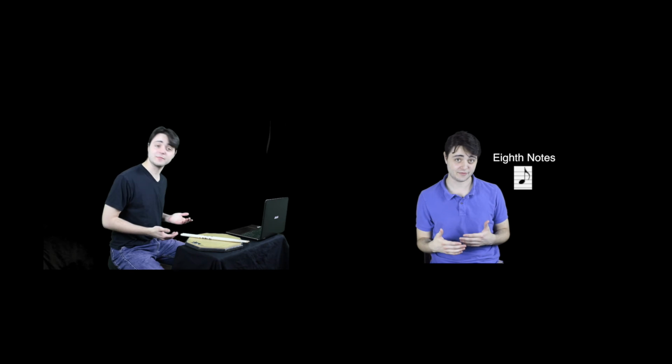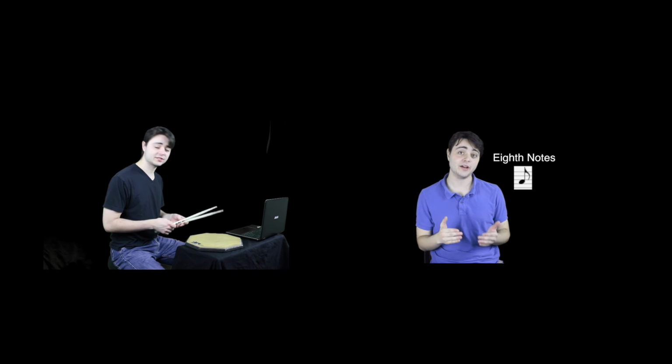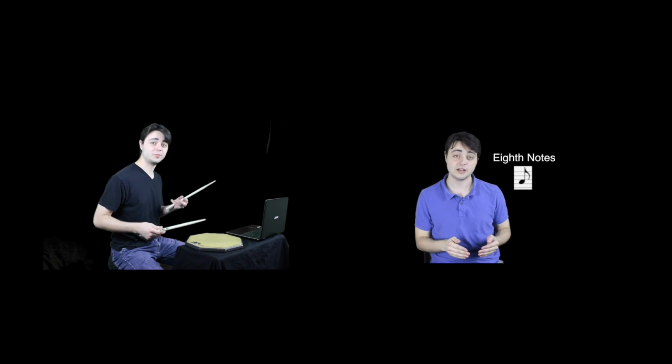Sticks. I would recommend picking up a drum pad and drumsticks if it's in the budget. You don't have to go super expensive with it. If you plan on getting more into drums, it's going to cost a lot.